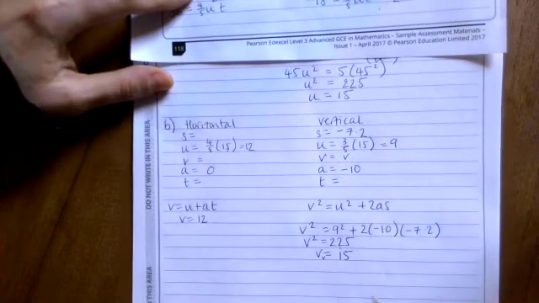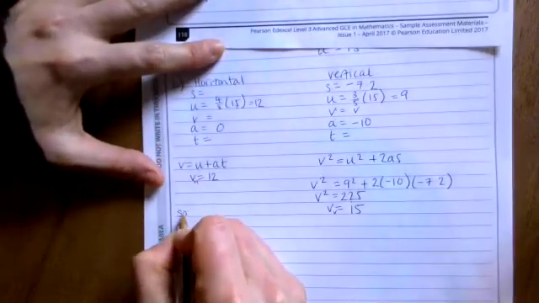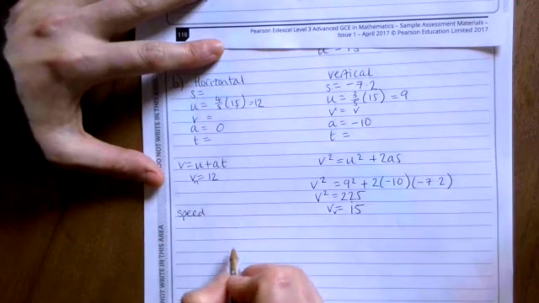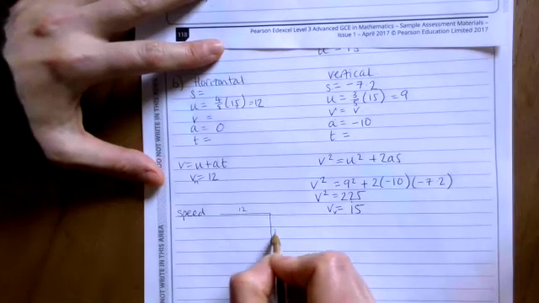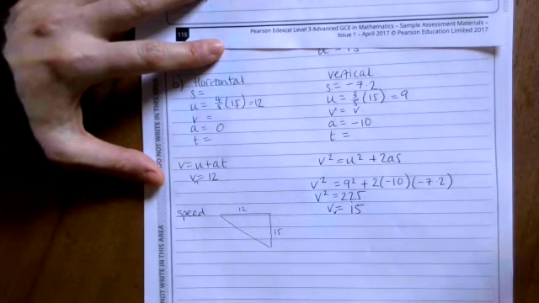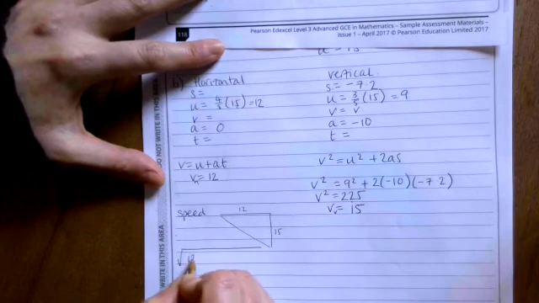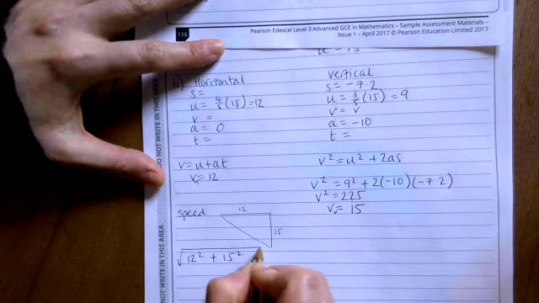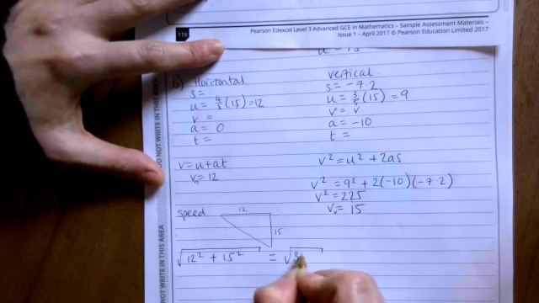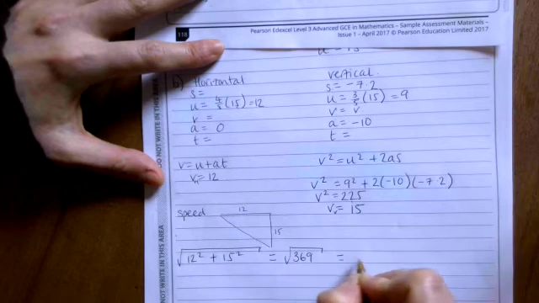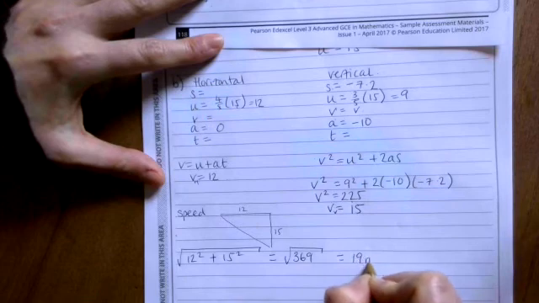So the vertical velocity and the horizontal velocity we've got now. And then to find the speed, we just take the magnitude of those. So we've got it going 12 in that direction, 15 in that direction. We want to find the resultant. So the square root of 12 squared plus 15 squared, that's the square root of 369. And to two significant figures, that is 19.